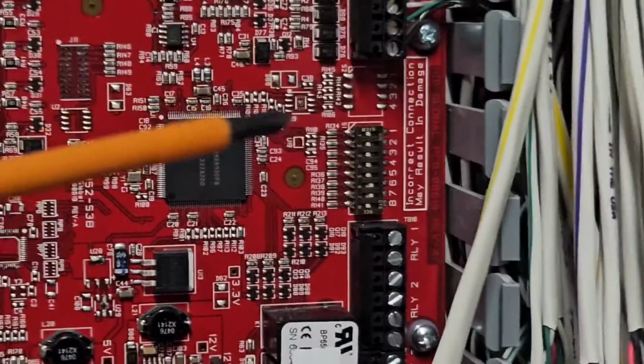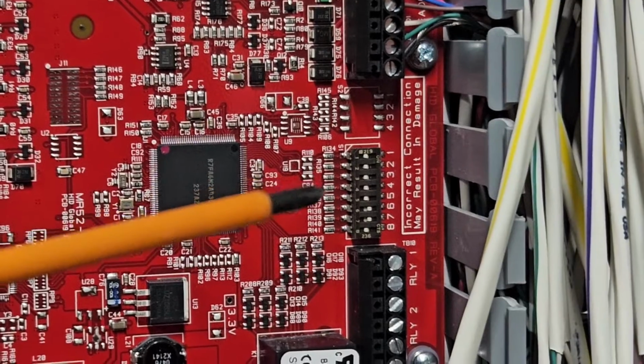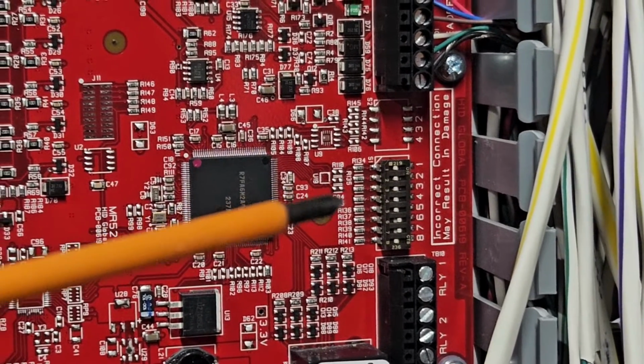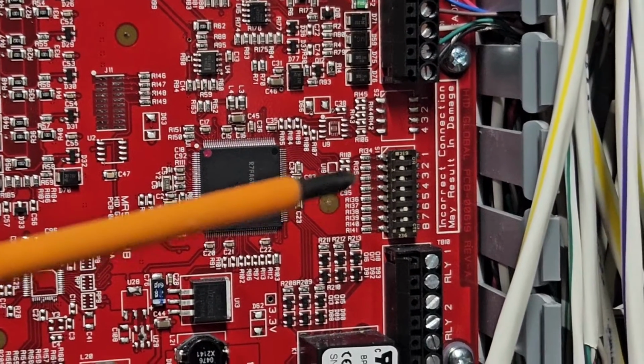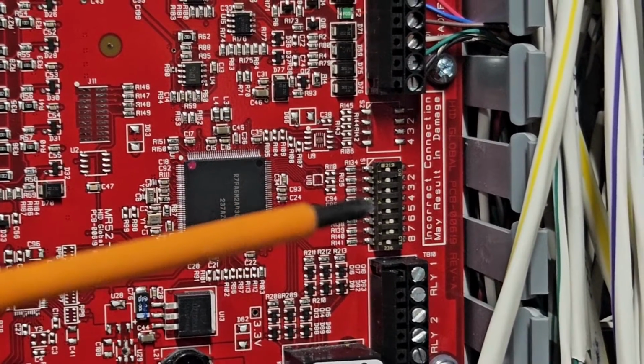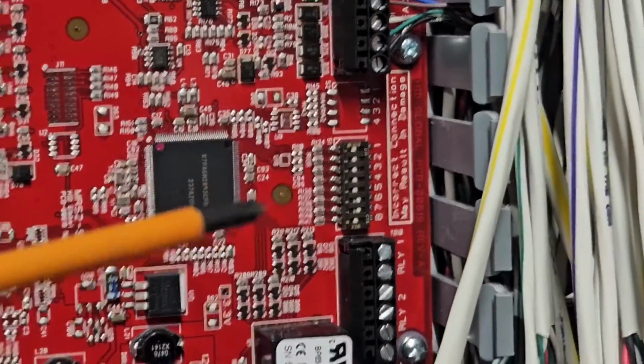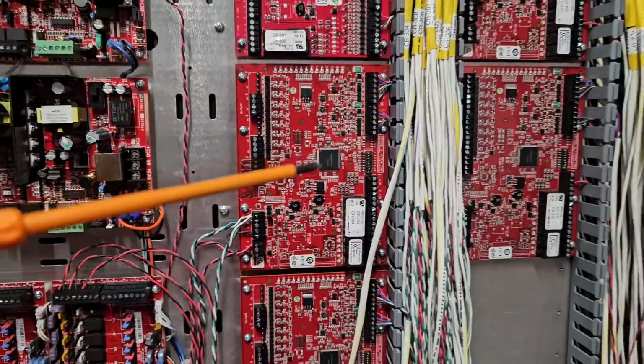So 1 equals 1, 2 equals 2, dip switch number 3 equals 4, dip switch number 4 equals 8, and dip switch number 5 equals 16. So that being said, you can go ahead and do all kinds of combinations with those numbers.